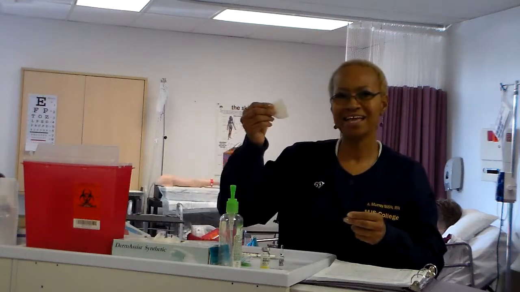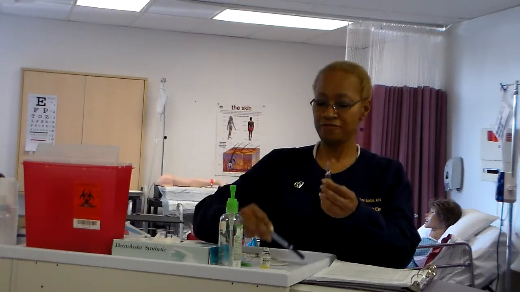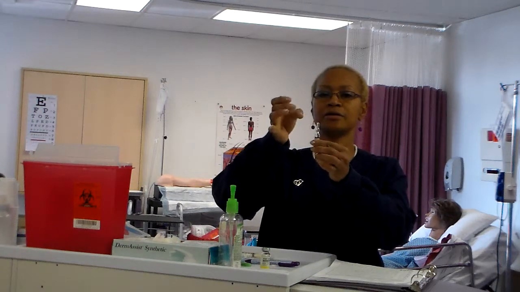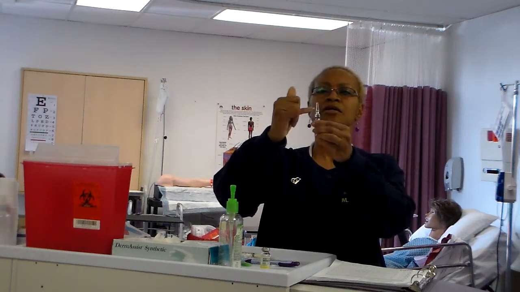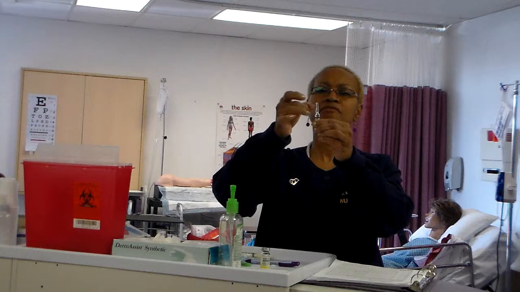Now what you're going to do is get a gauze. What am I going to tap with? I'll use my ink pen, or you can use your finger. Whether you tap it this way, the medication that's in the top of the ampule will go down, or you can use your pen and lightly tap. Either one that you want, so that all your medication is down in the actual ampule.